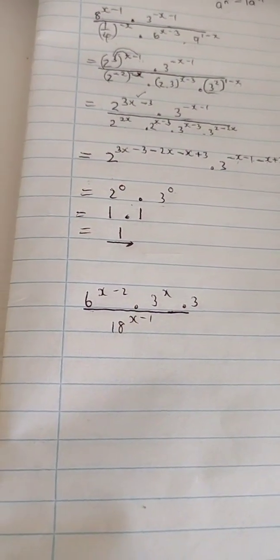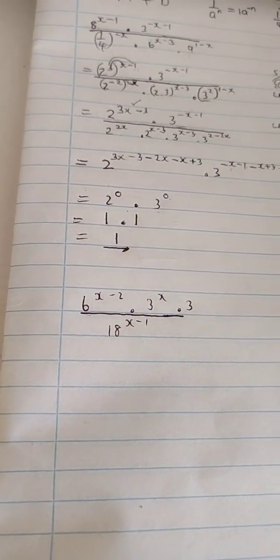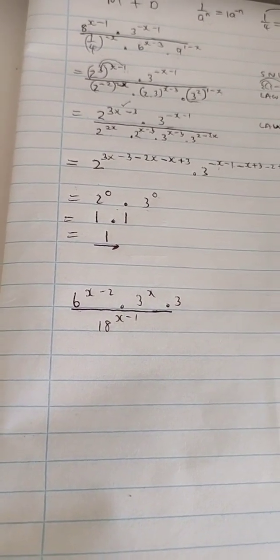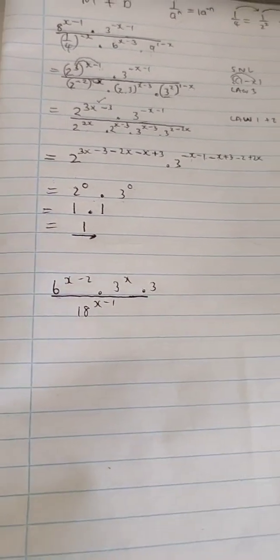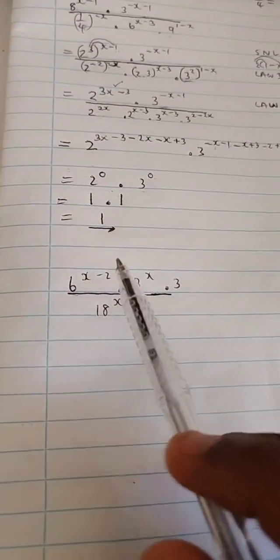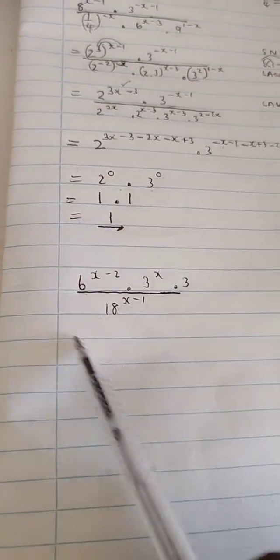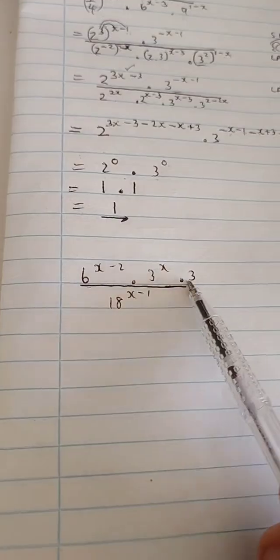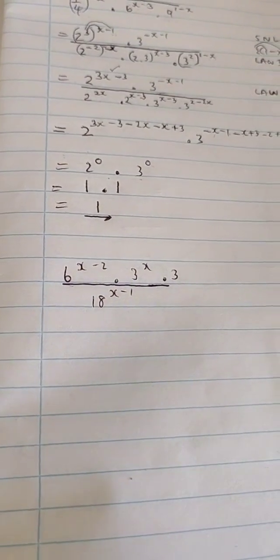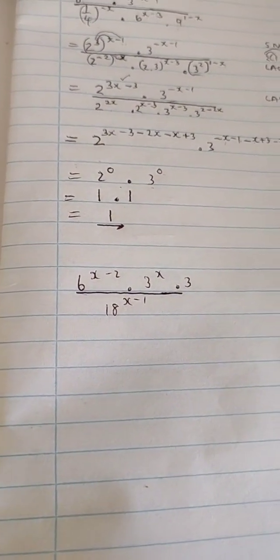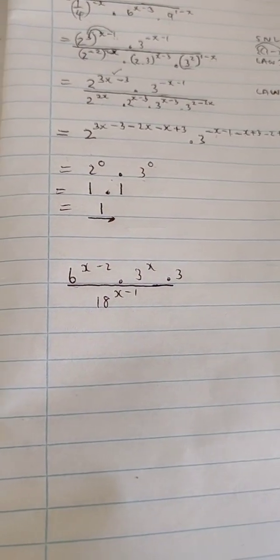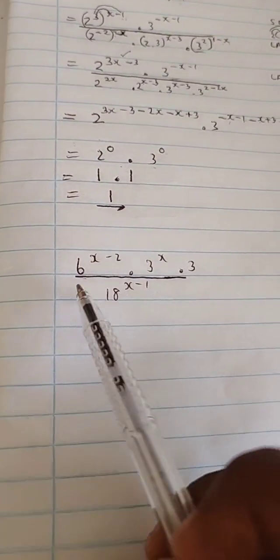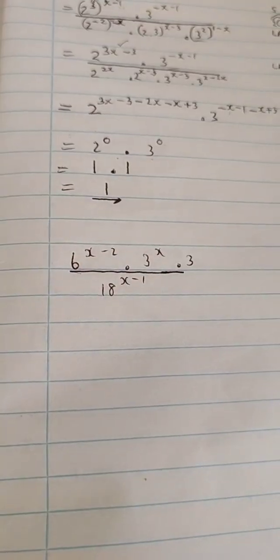Okay, 6 to the power negative x minus 2 times 3 to the power x times 3 over 18 to the power x minus 1. Okay, first step, we check the bases. What relationship do they have? Multiply and divide. There's no addition and subtraction. So in our heads, we don't have to worry about factorization. What we are worrying about is converting the composite bases to prime bases.